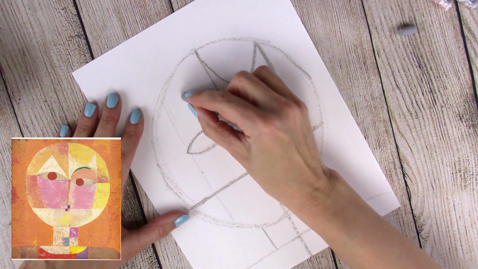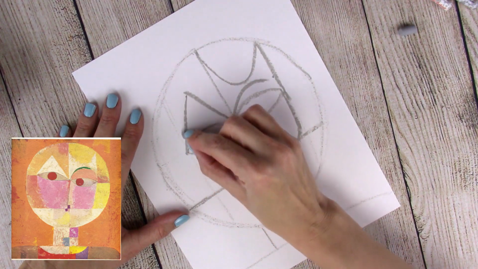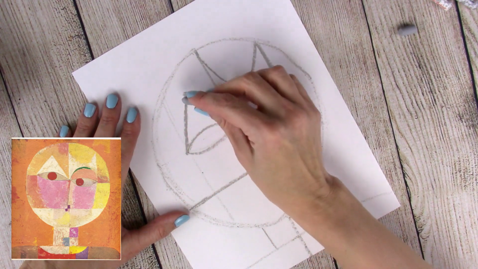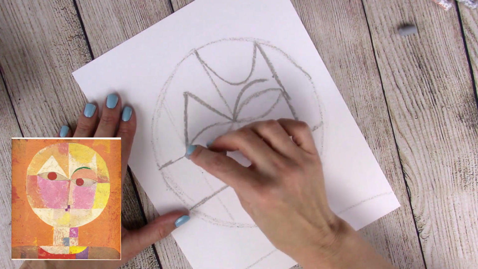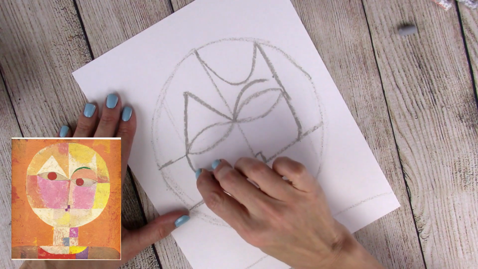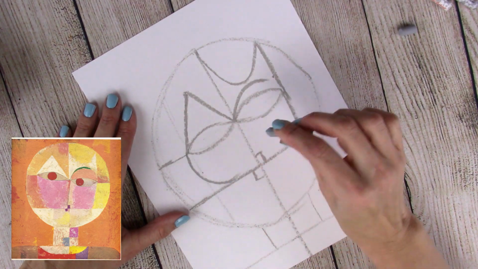Both sides of this portrait are not symmetrical. Normally with people, what you see on one side is what you see on the other side. But Klee's geometric shapes vary from side to side. You can see the eyebrows on one side of the face don't match up with the other side.